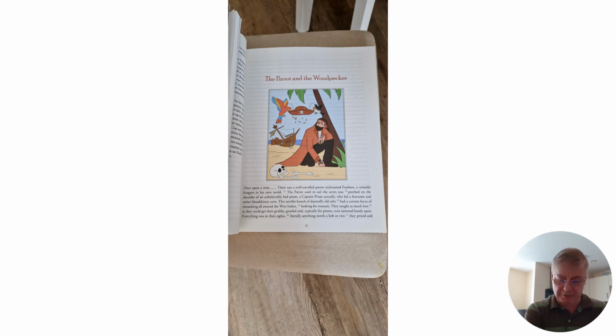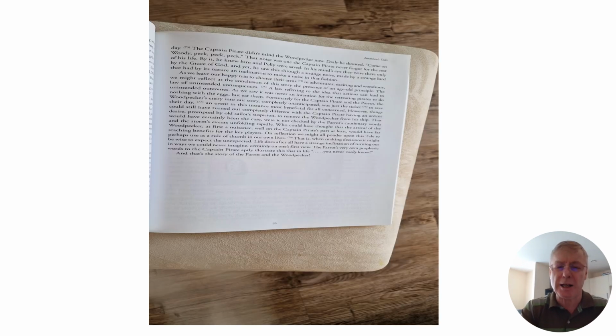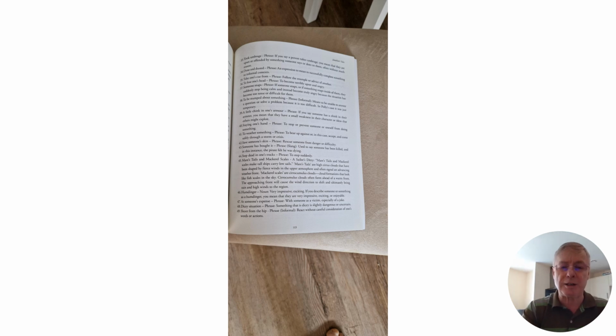This slide is the opening page of a quite wonderful story called The Parrot and the Woodpecker. The next slide illustrates from that story a page, and although you can't immediately see it on this presentation, if you zoom into it, you will see the numbered notes. And you can see here, the back of the book is again a page of the notations this time and the explanations. This particular story has 78 notations.